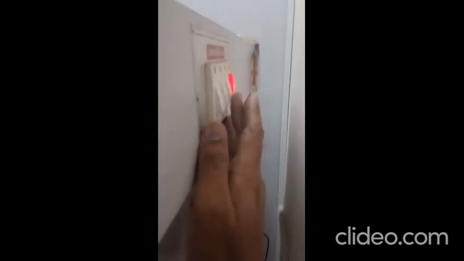Here you can see the switch of simple light and UV light.